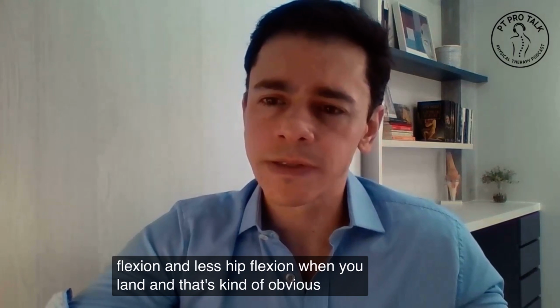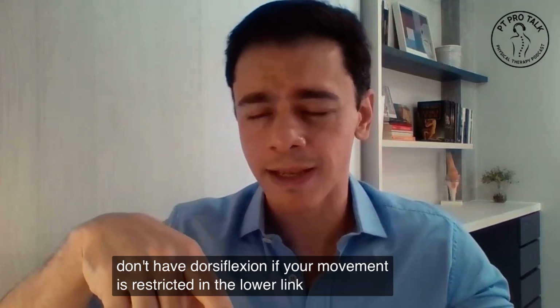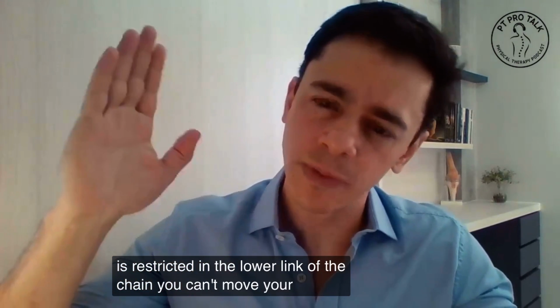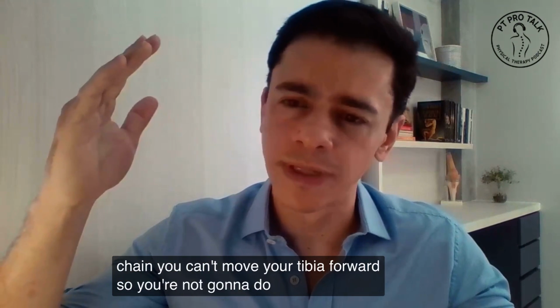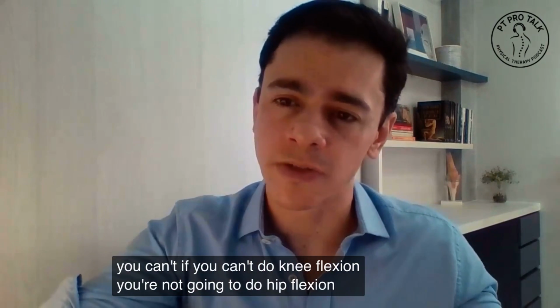And that's kind of obvious. If you don't have dorsiflexion, if your movement is restricted in the lower link of the chain, you can't move your tibia forward, so you're not going to do knee flexion. And if you can't do knee flexion, you're not going to do hip flexion as well.